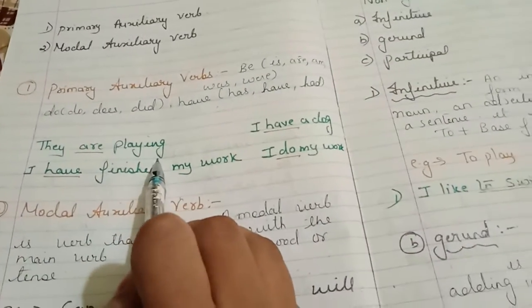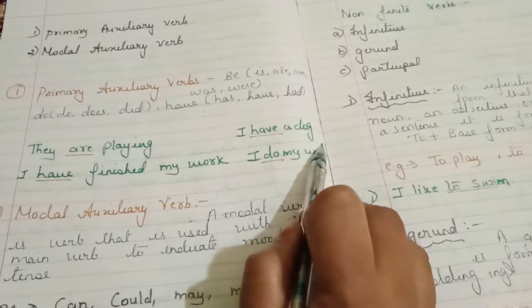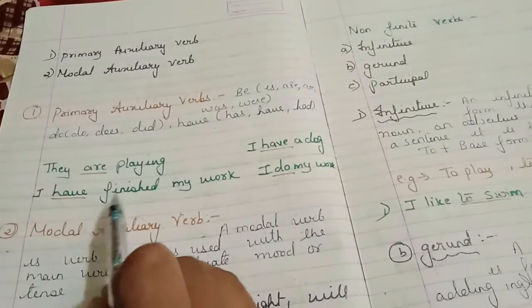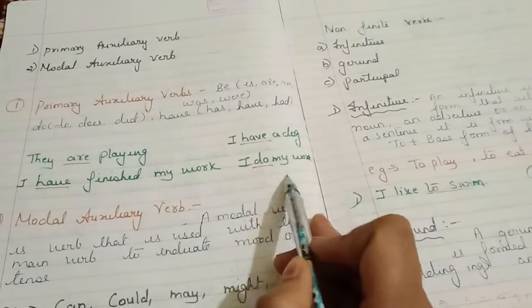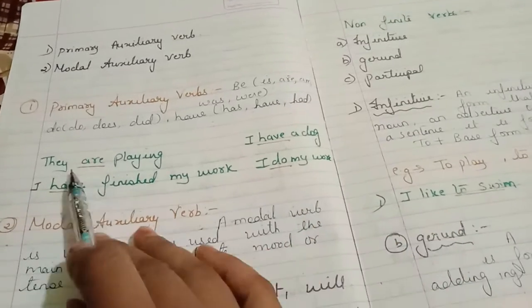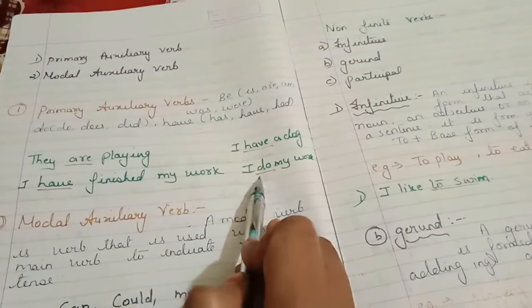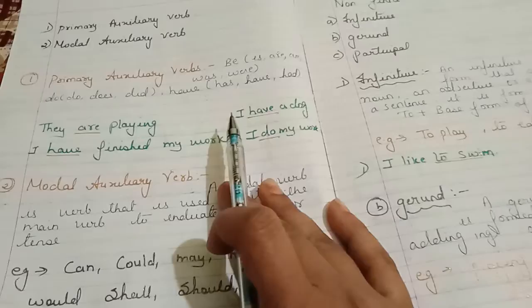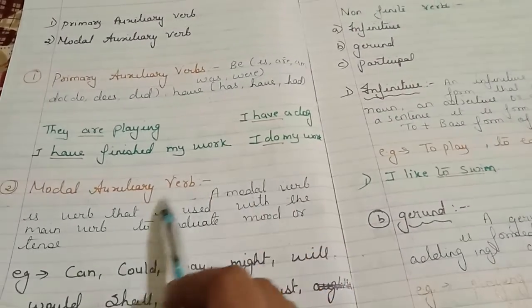They are playing. I have a dog. I have finished my work. I do my work. Here are, have, do. These are primary auxiliary verbs in the sentences.